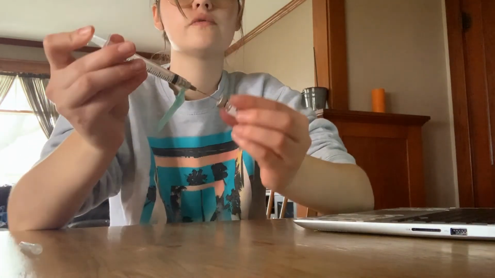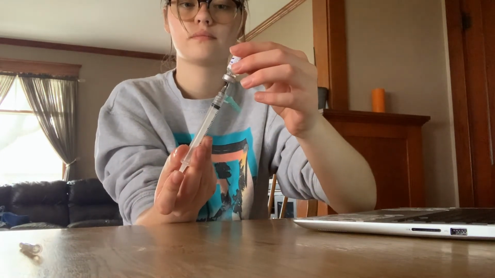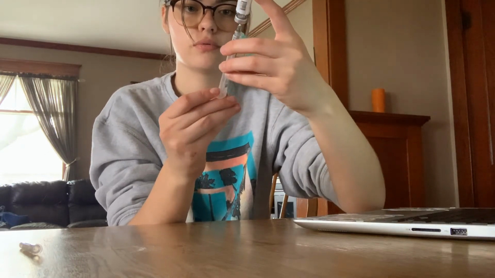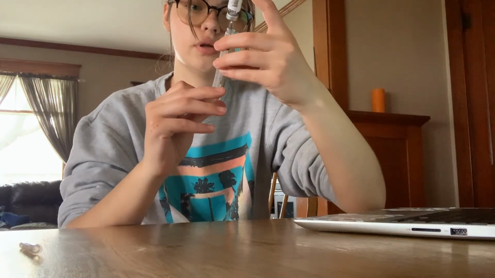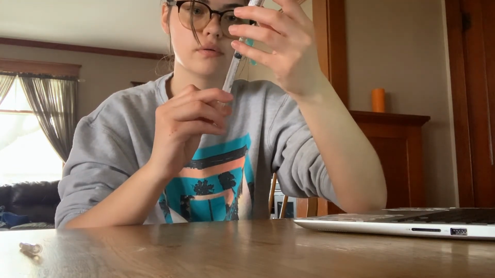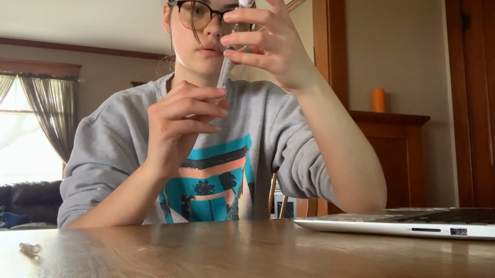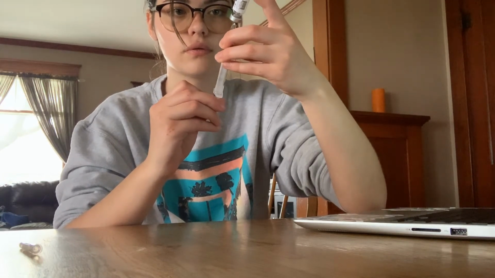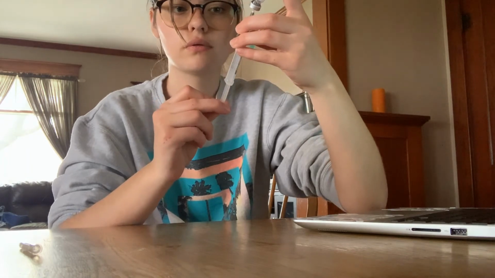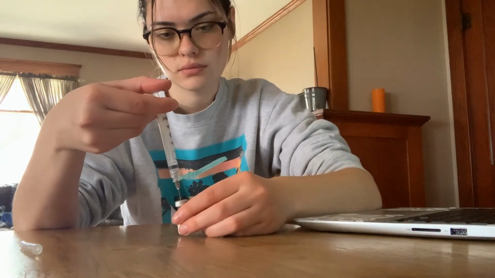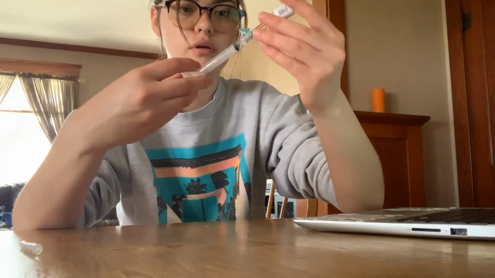So then I'm going to invert my vial like so and draw up 1 milliliter of morphine. So we're getting air right now. Which is interesting. There we go.